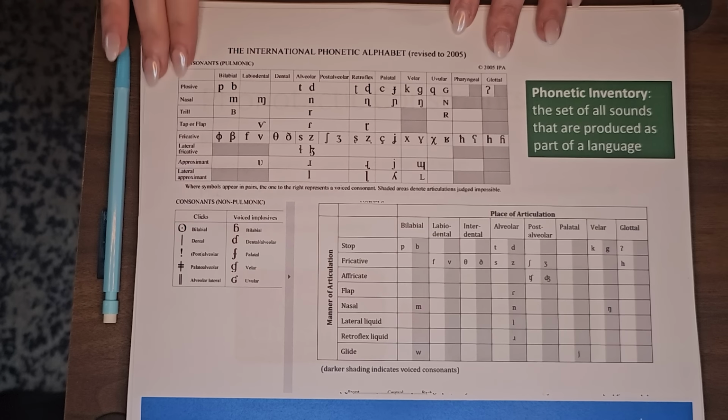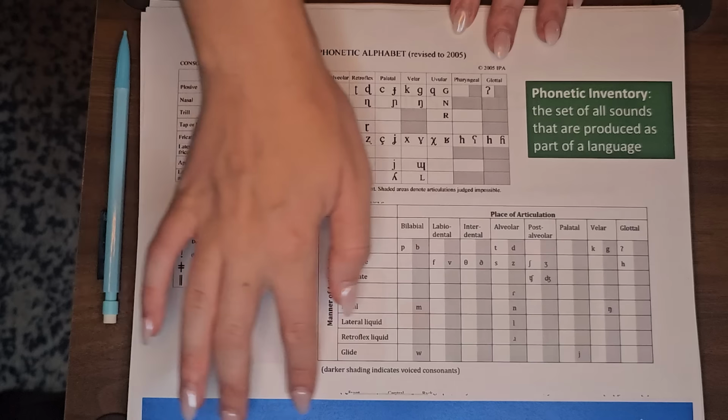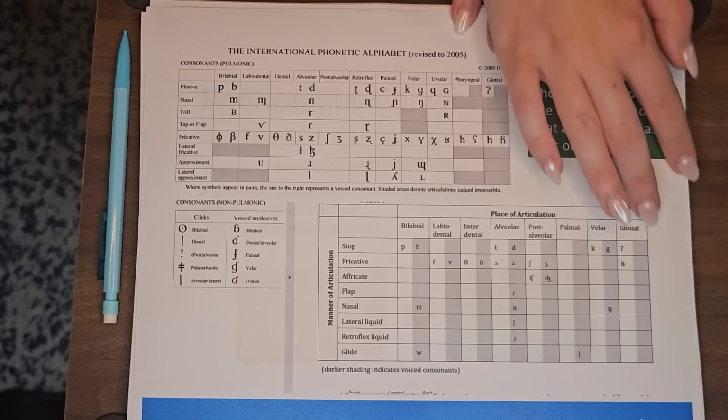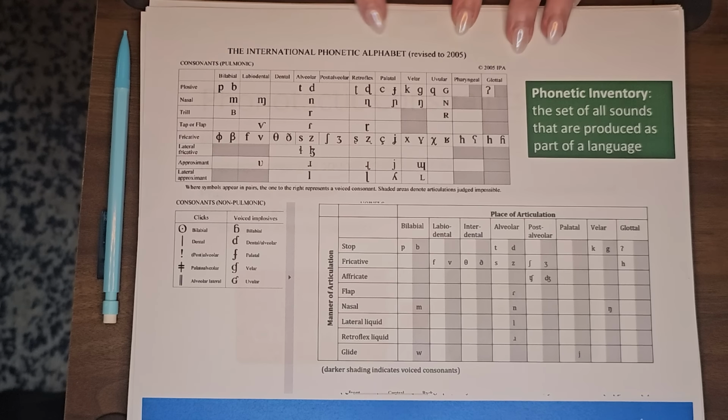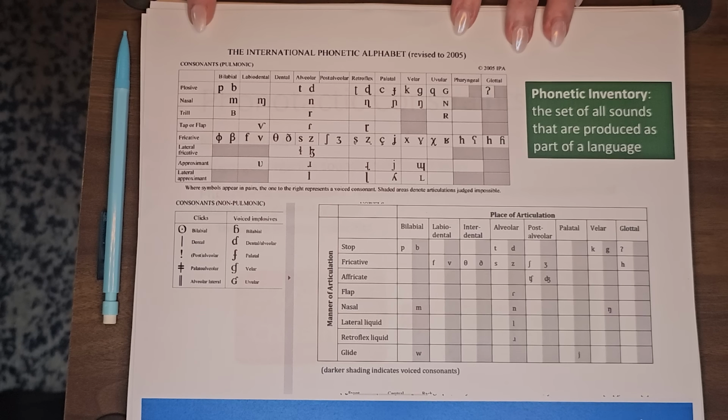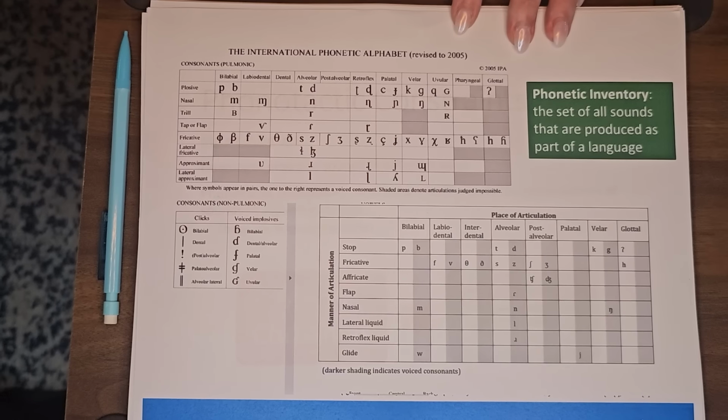So to recap, last time we talked about phonetics, which is the study of the physical properties of speech sounds, how they are produced, how they are articulated, and the physical properties of sound waves of speech sounds.